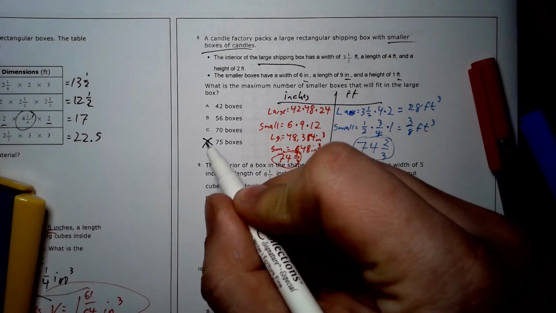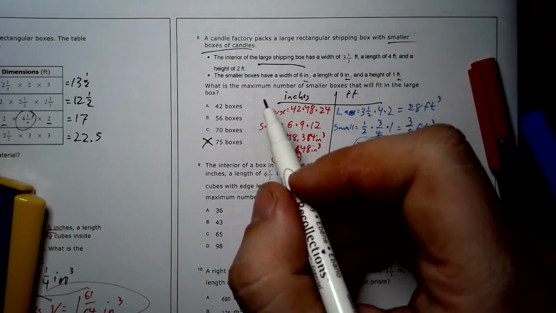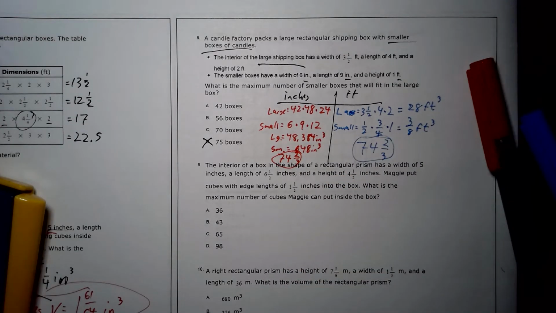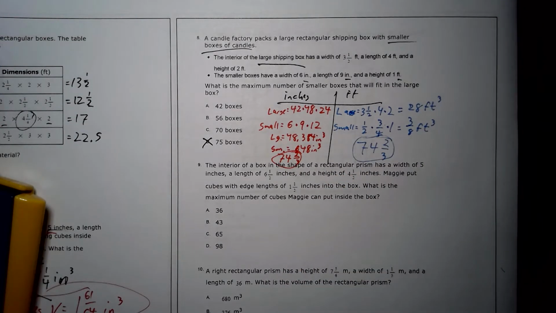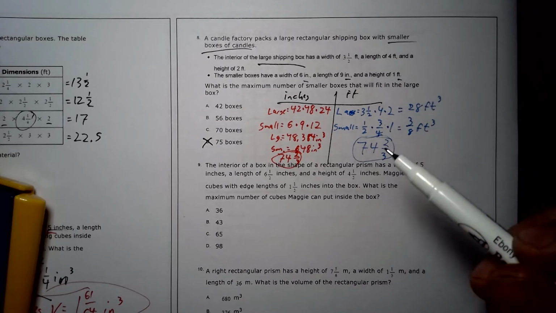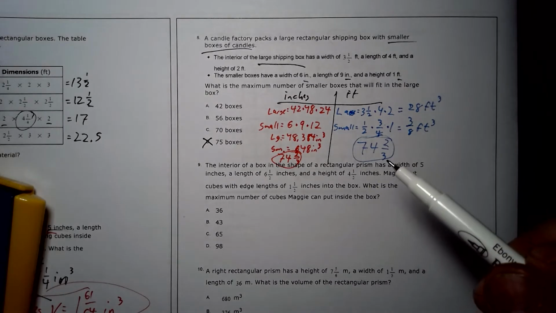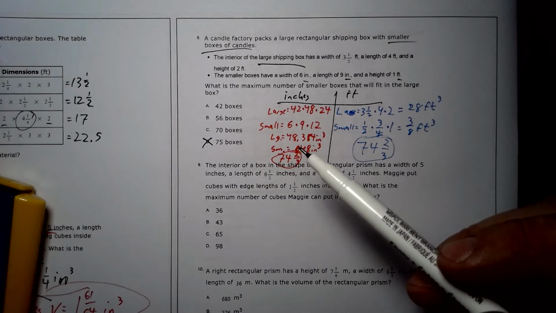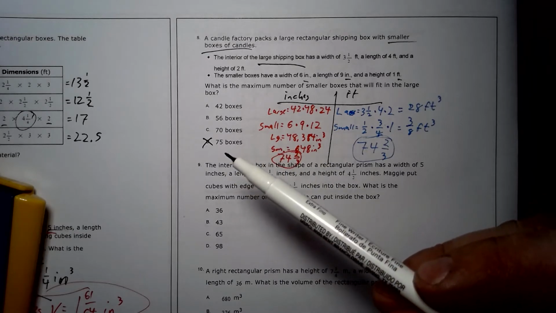The reason 75 will not be an option is we're trying to figure out the maximum number of smaller boxes that will fit inside of the larger box. Thing is, if only 74 and 2/3 of these boxes will fit, 75 will not fit. 1/3 of that final box will still be sticking out. So the answer isn't 75.